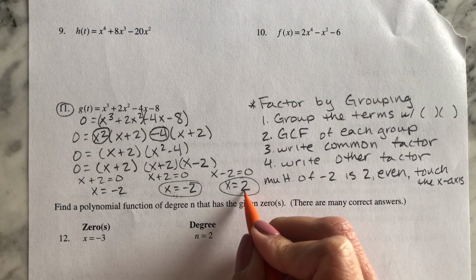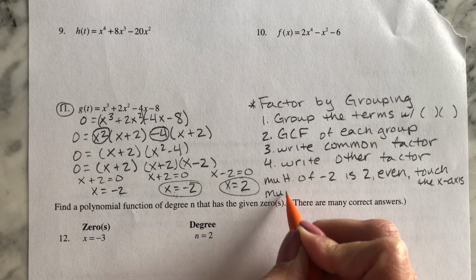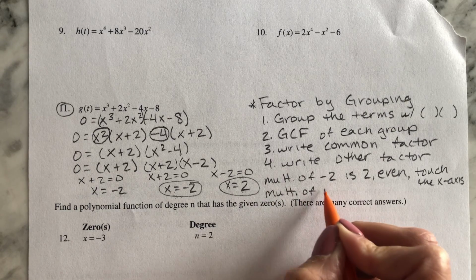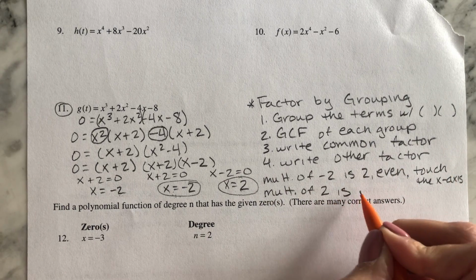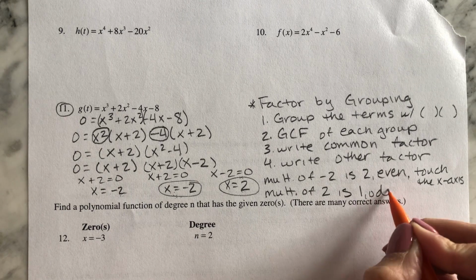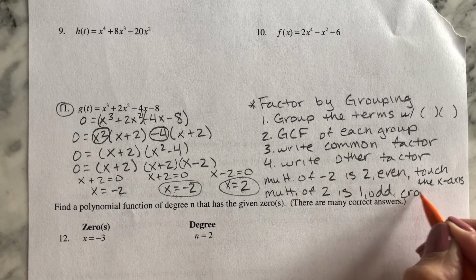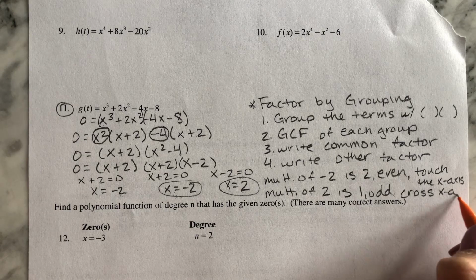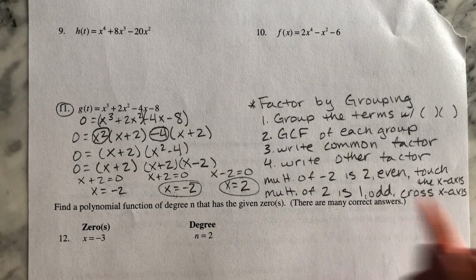And then the zero 2 has a multiplicity of 1, which is odd, so it's going to cross the x-axis at 2.